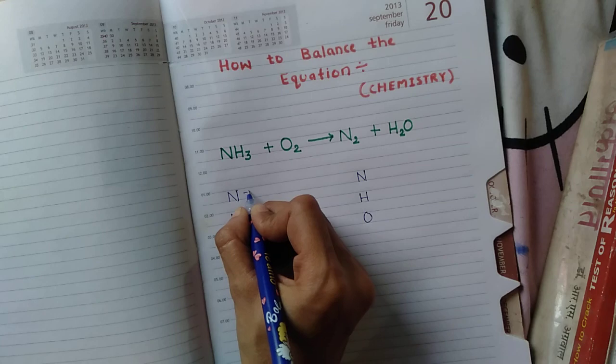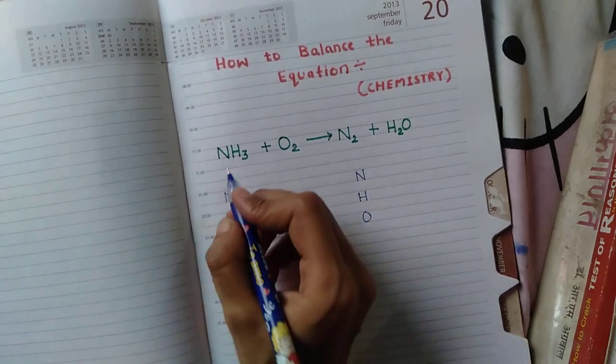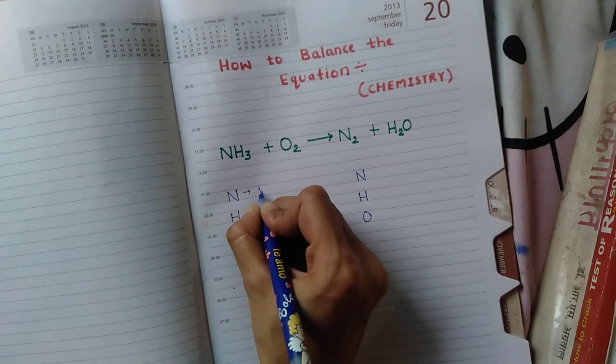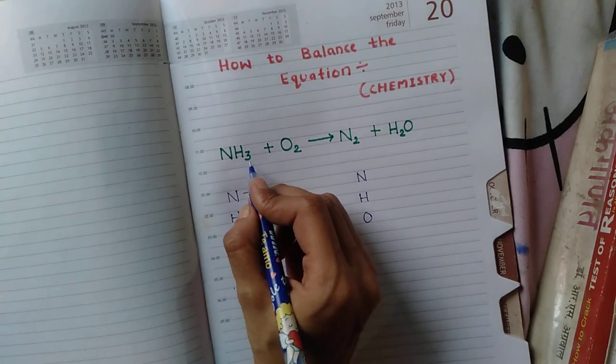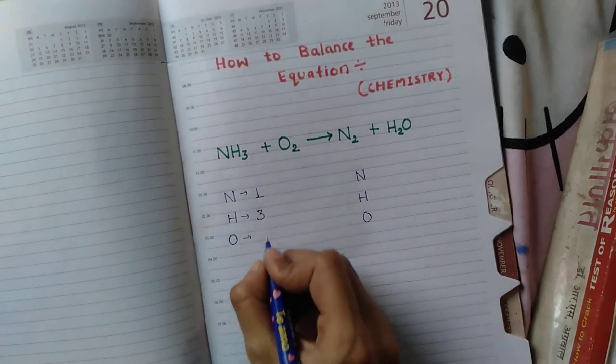Here we count. First of all, we count the number of atoms on the left side. Here nitrogen is 1. Hydrogen is 3 and oxygen is 2.